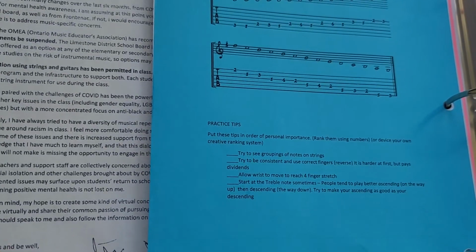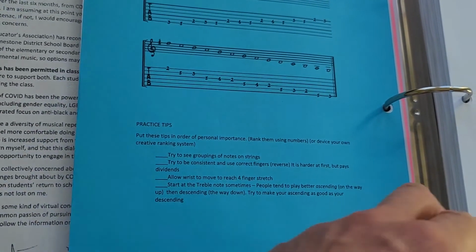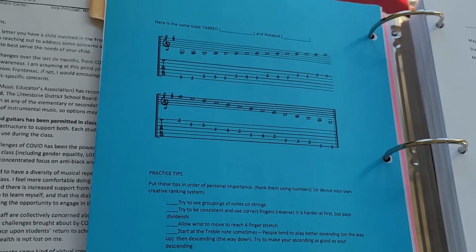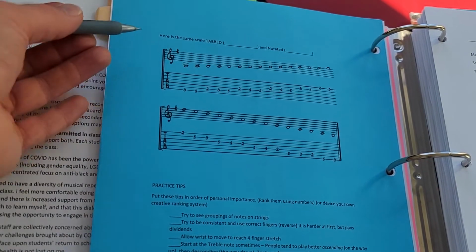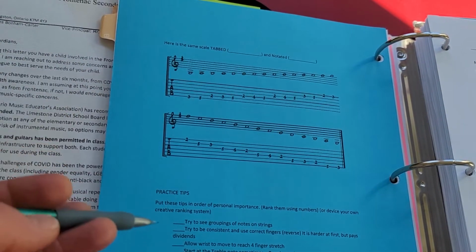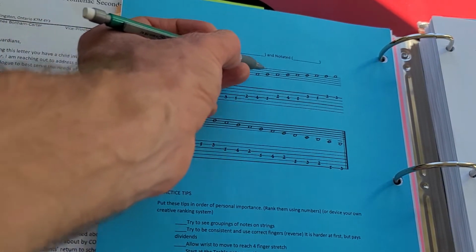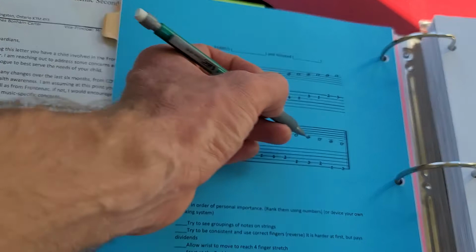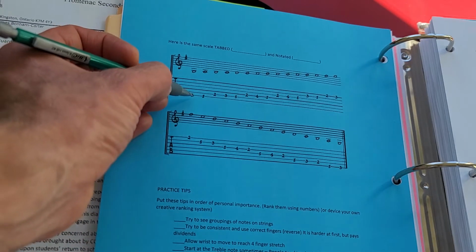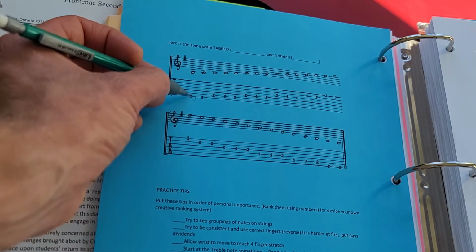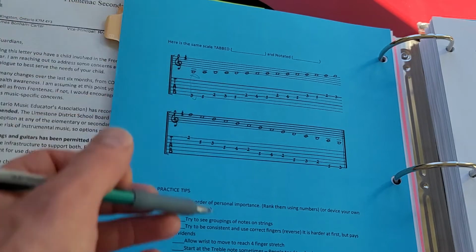So I like to give people the same information in a lot of different ways, and it helps people to learn it a bit better. Okay, so on the back of your blue page, here's the same scale tabbed and notated. Okay, so here are the notes that we're actually playing, and here is the tab. So this tab is connected to this note.